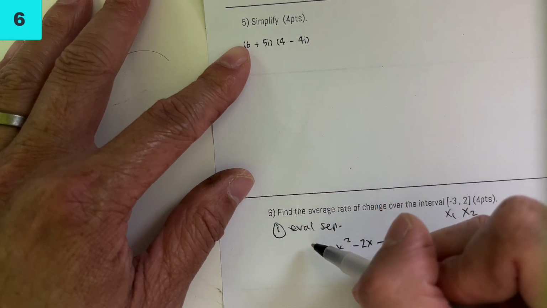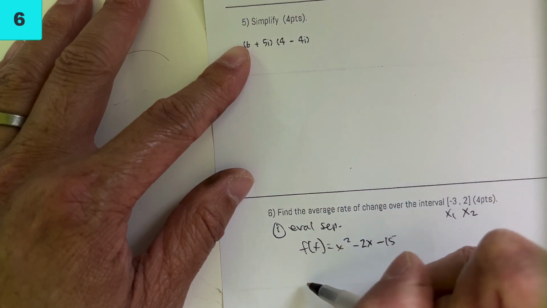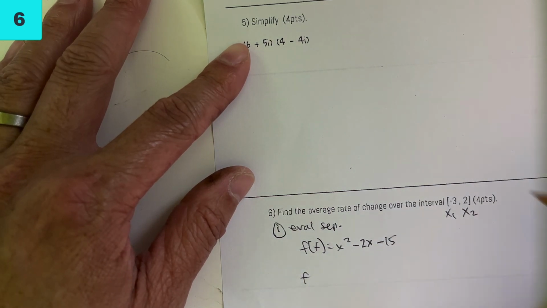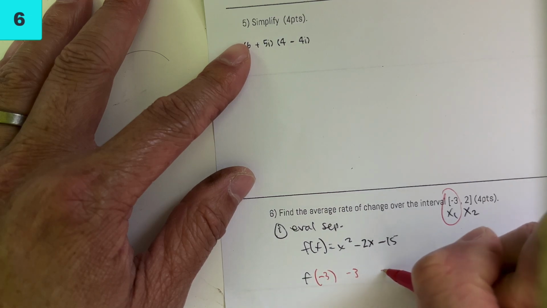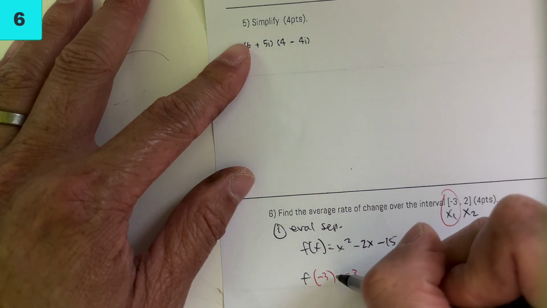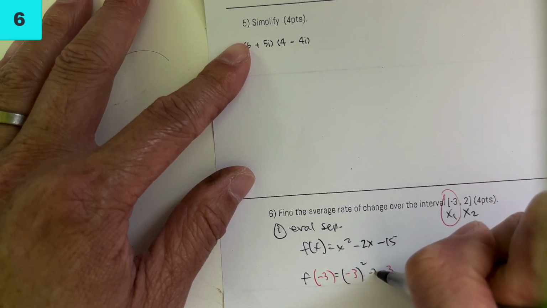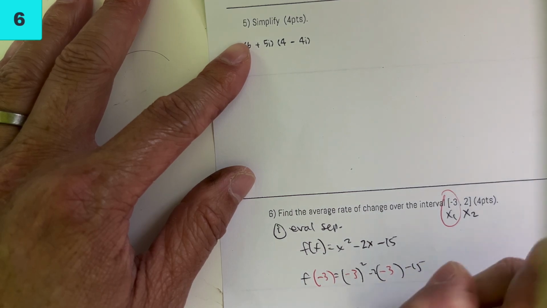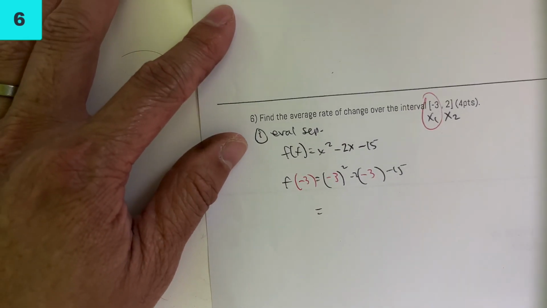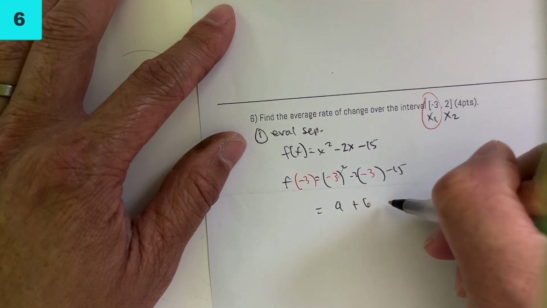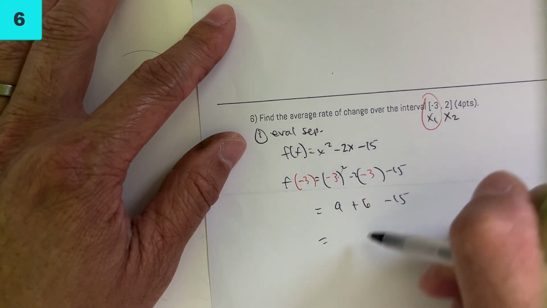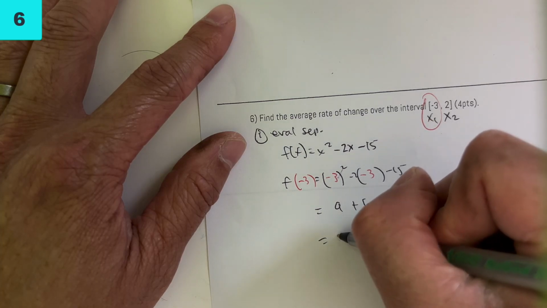I'm going to put that in here to my function notation. So -3: that'll become 9, +6, minus 15, and this would equal 0.